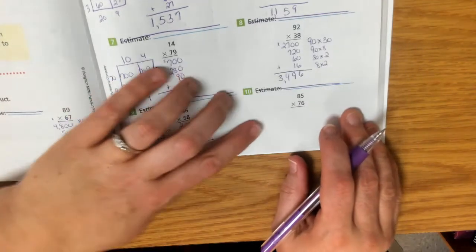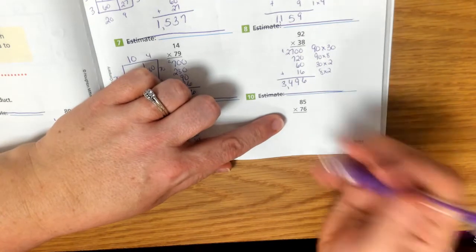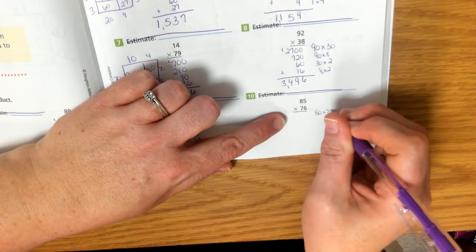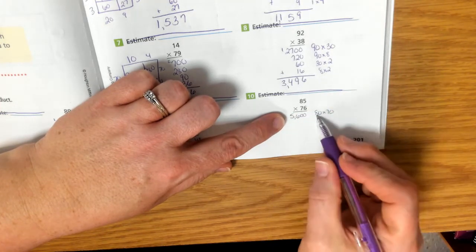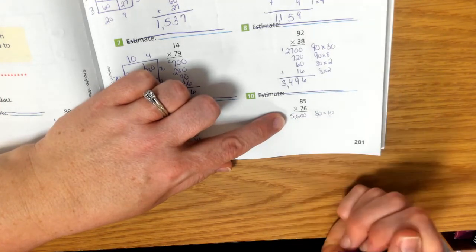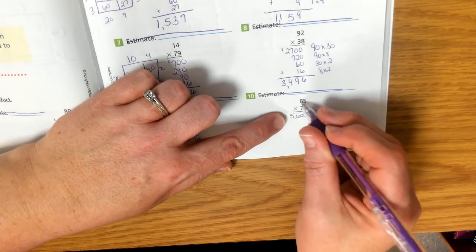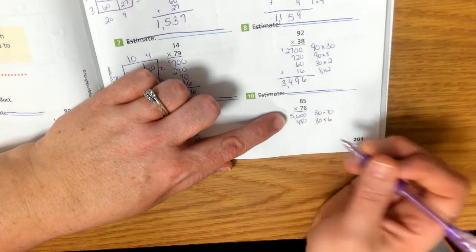And then the last one on this page, again, I'm going to do the partial products like I've been doing. So we're going to have 80 times 70, 5,600. 8 times 7 is 56, 2 zeros on the end. Then 80 times 6, 480.